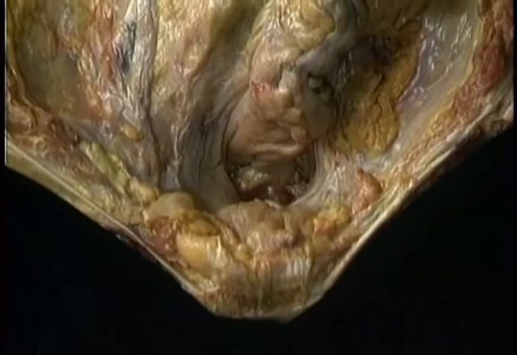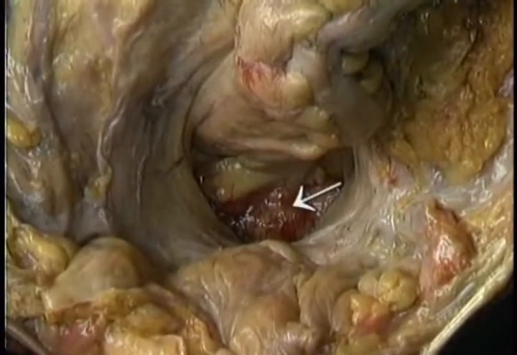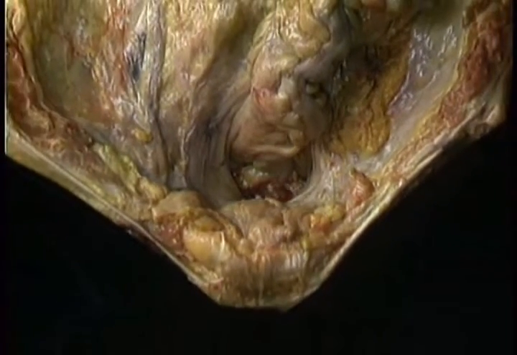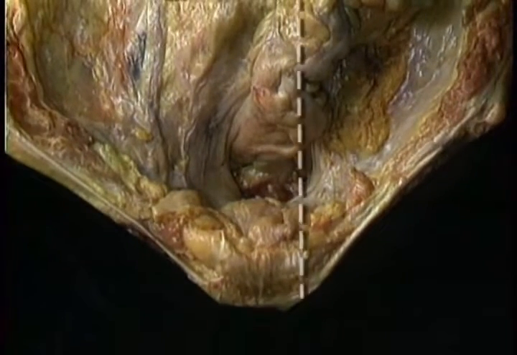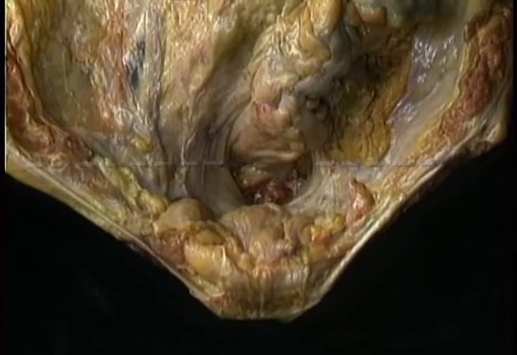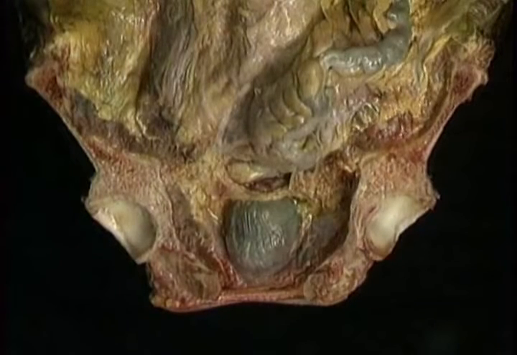Looking down into the pelvis from above, we can only see the most proximal part of the rectum. Here it is. To see all of the rectum, we'll look at two different specimens, one divided along this line, one along this line, going all the way down through the pelvis and perineum.